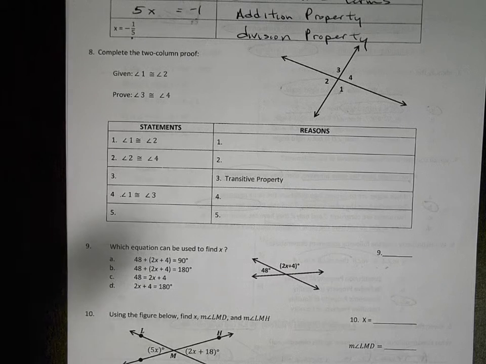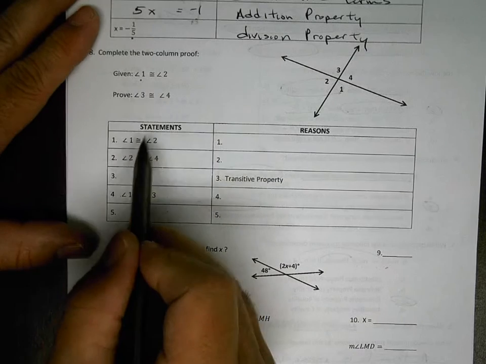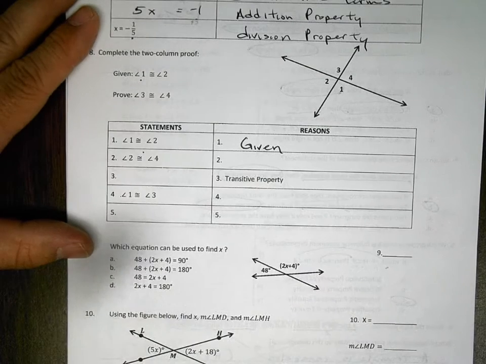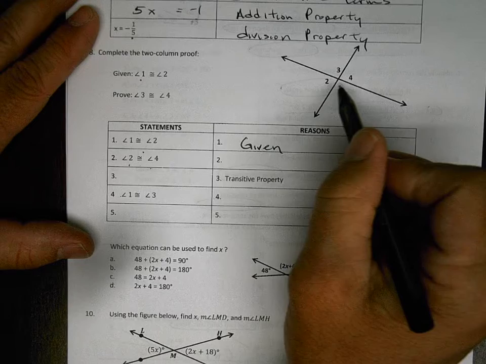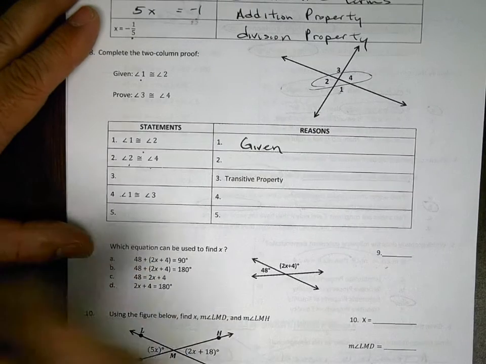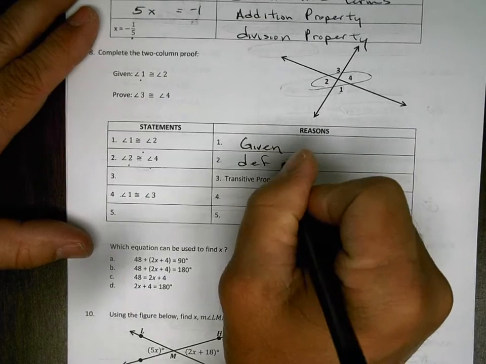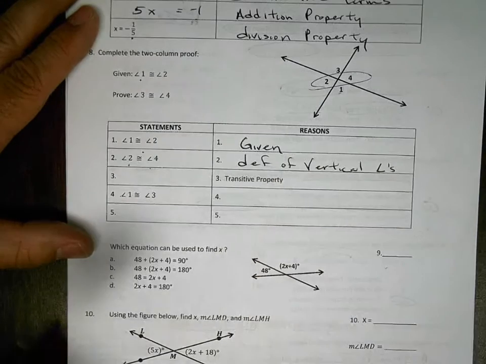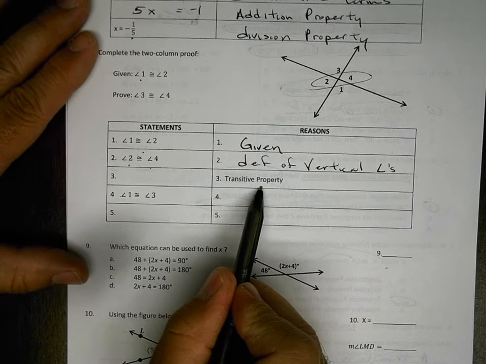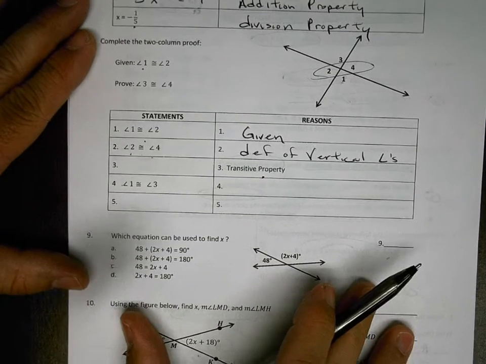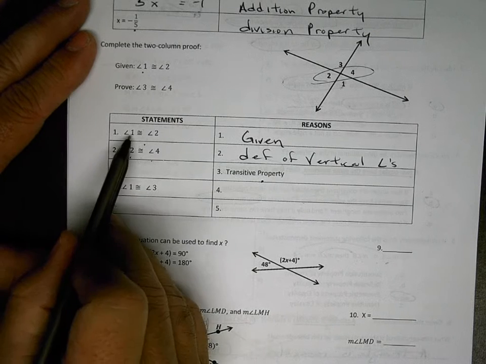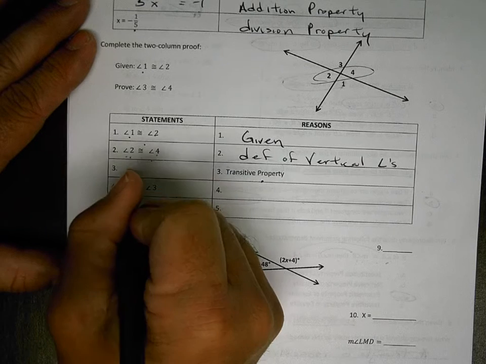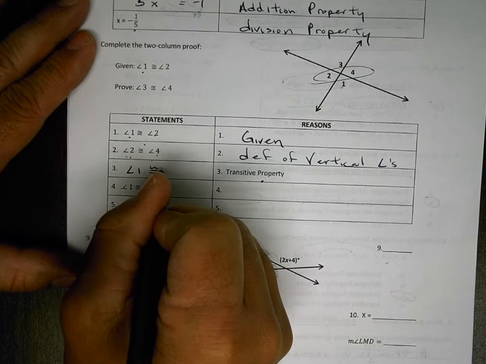Number 8. Given angle 1 is congruent to angle 2, that's always your first choice. Angle 2 is congruent to angle 4. Look at your picture. Sometimes you have to look at your picture. That's the definition of vertical angles. Transitive property. You're going to see this exact proof on your test. Angle 1 equals angle 2. Angle 2 equals angle 4. Therefore, angle 1 is congruent to angle 4.